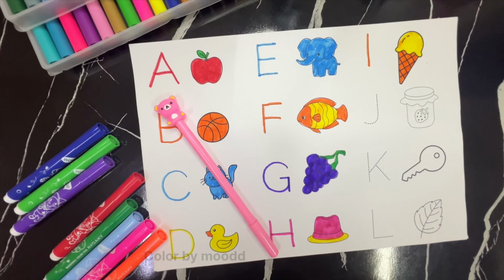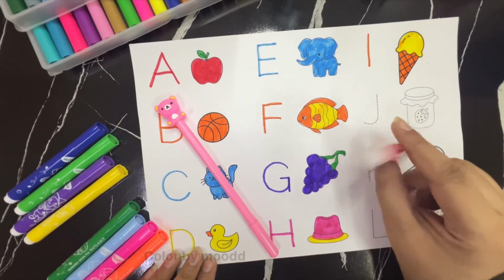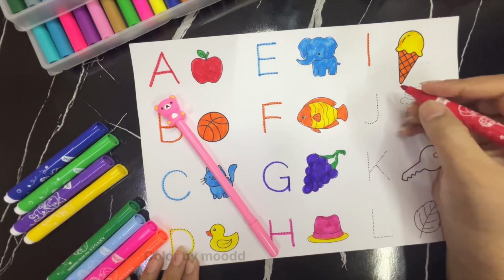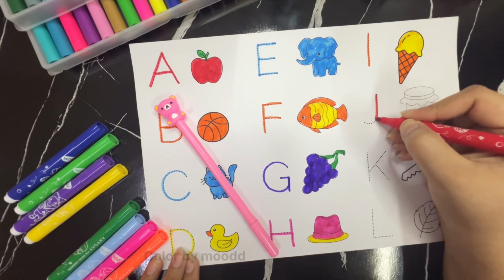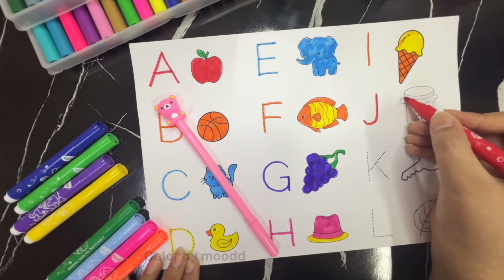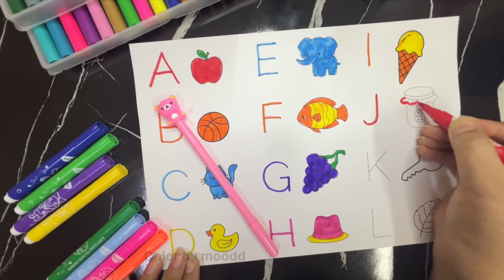See the next letter. Letter J. In J we are using red color. Capital letter J. J is for jam.